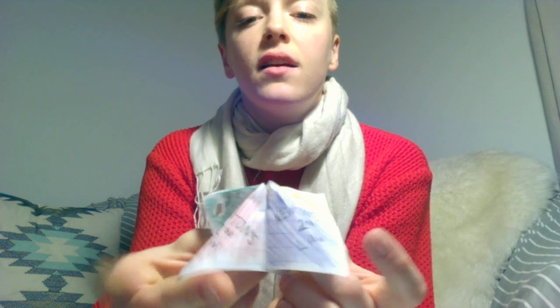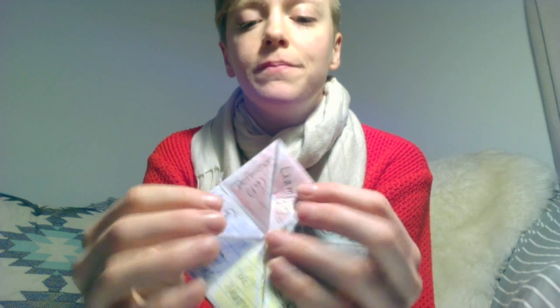Alright, so now that you've made the outside of your fortune teller, I'm going to show you how to make the inside. So first it looks like this, and then when you open it up, we want to be able to see our options. In order to test yourself so you're ready for the celebration of learning, we're going to start with Newton's first law. We're going to review the definition and then give an example.